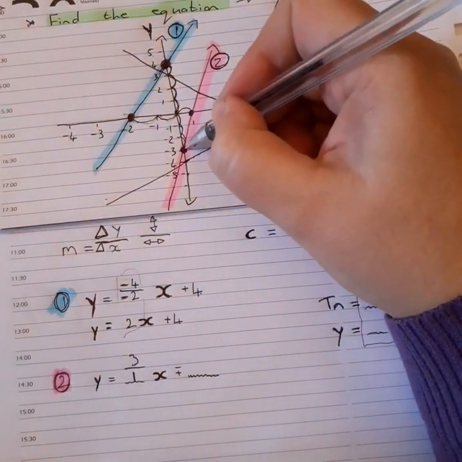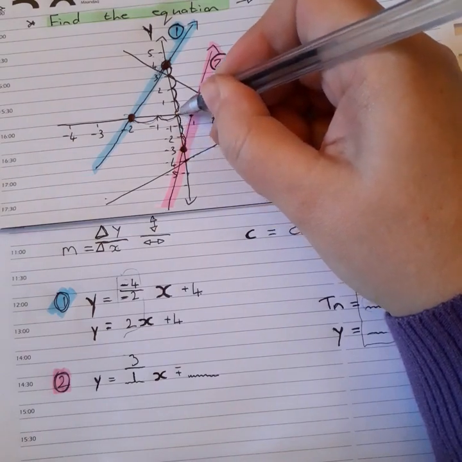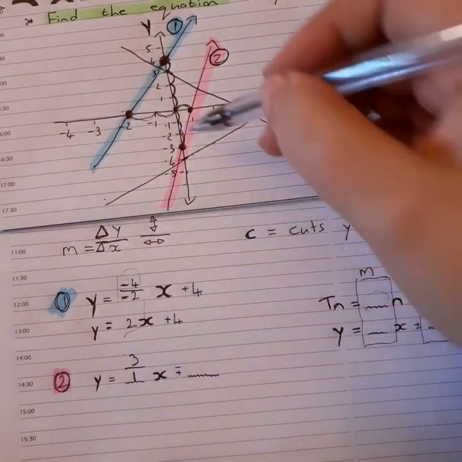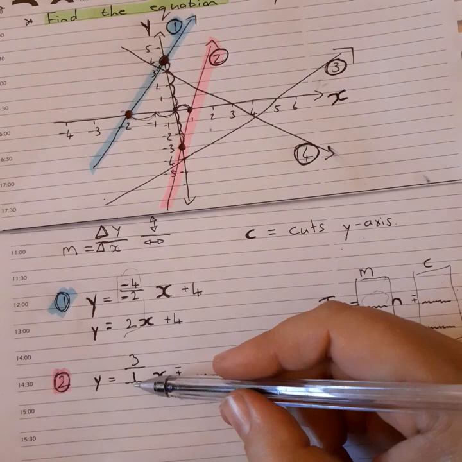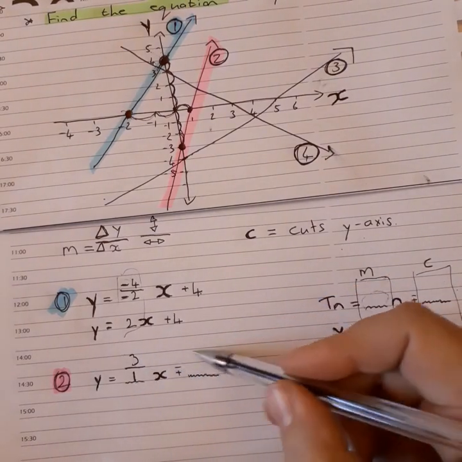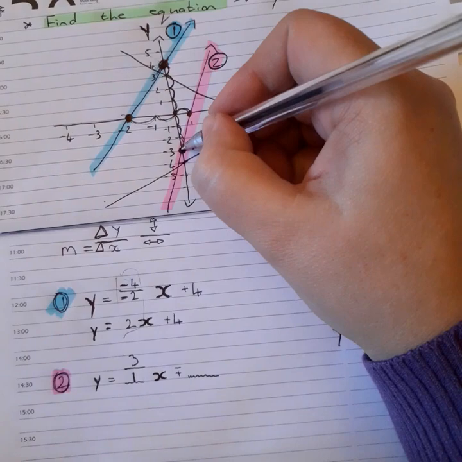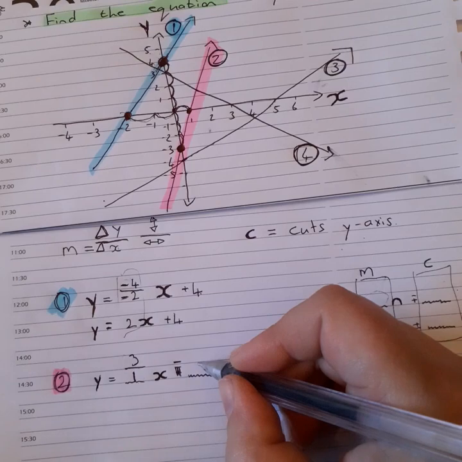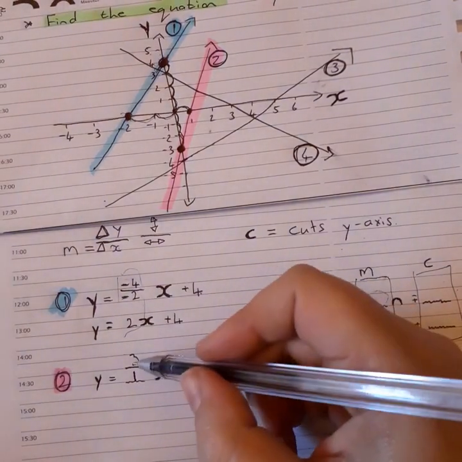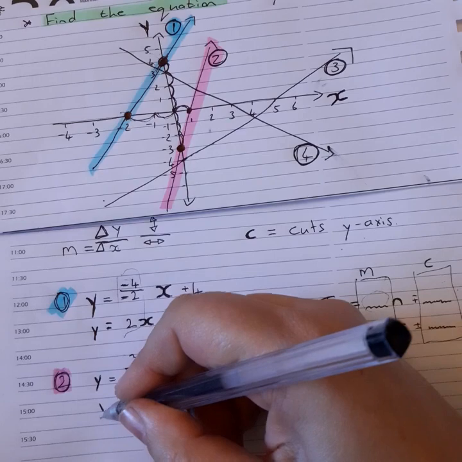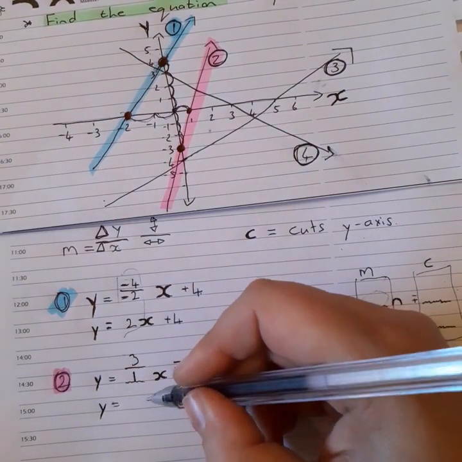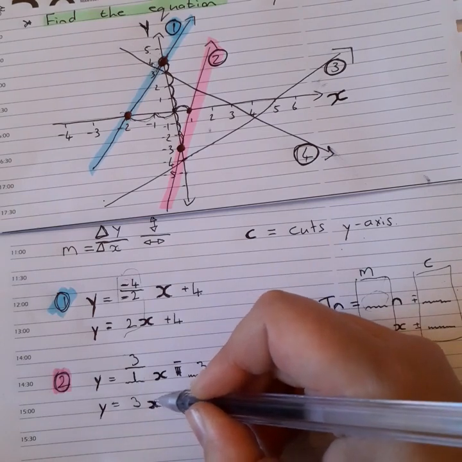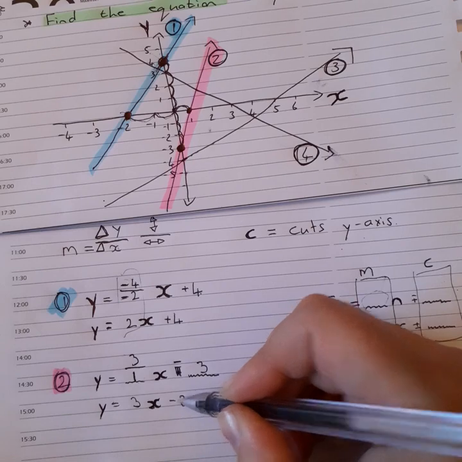Okay, so ons het 3 opgegaan van hier af, en ons sê 1, 2, 3 en 1. So dis 3 en 1. Ons het opgegaan en ons het regs gegaan, so dis albei positief. And here we've got, where does it cut the y-axis? Here it cuts y at minus 3. Okay, so 3 divided by 1 is 3. So ons het y is gelyk aan 3x. X and y stays there, we don't change those, minus 3.